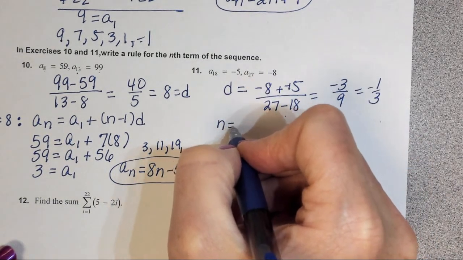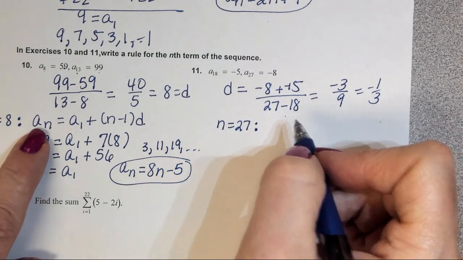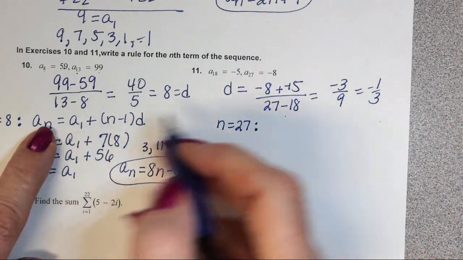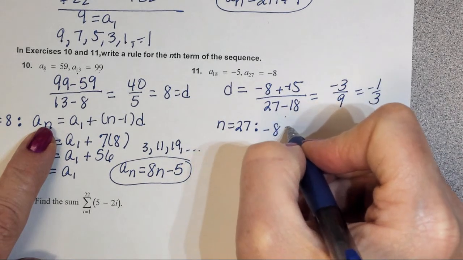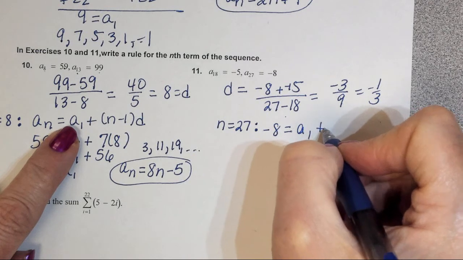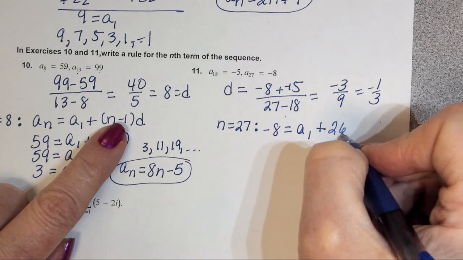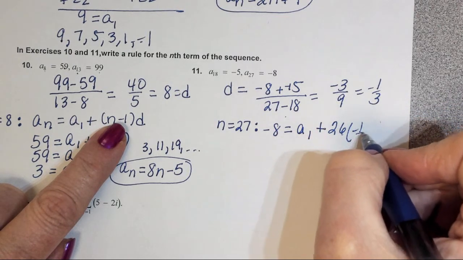So when n equals 27, here's what I'm going to be using, this formula. A sub 27 is negative 8 equals a sub 1, I don't know, plus n is 27. 27 minus 1 is 26. d is negative 1/3.